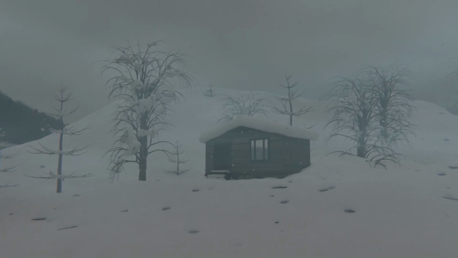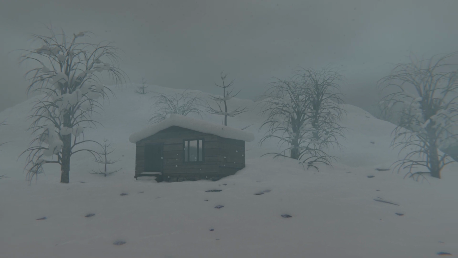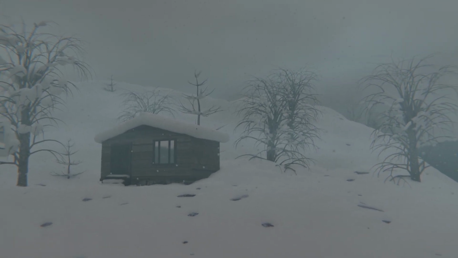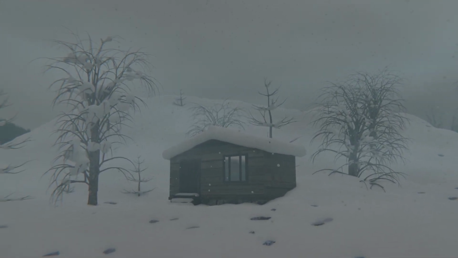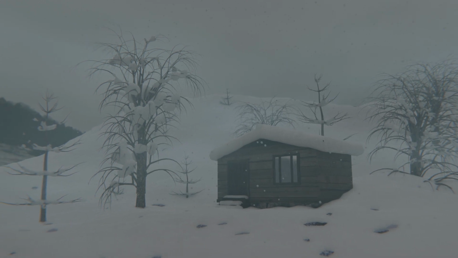Today we will make a snowy land house easy landscape scene. Let's go to the tutorial.